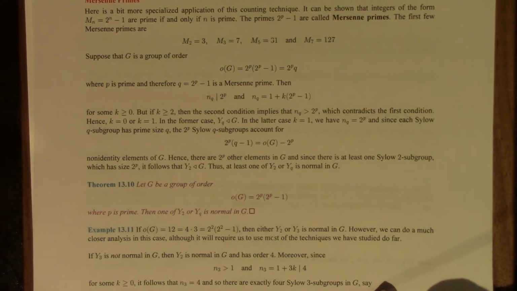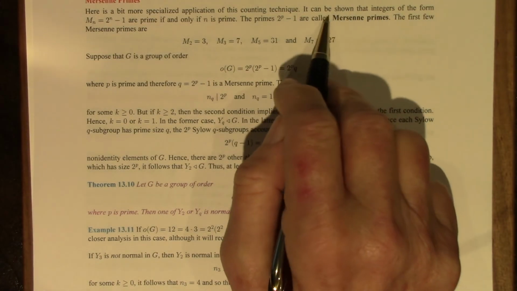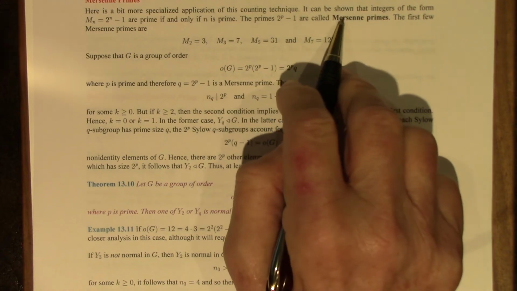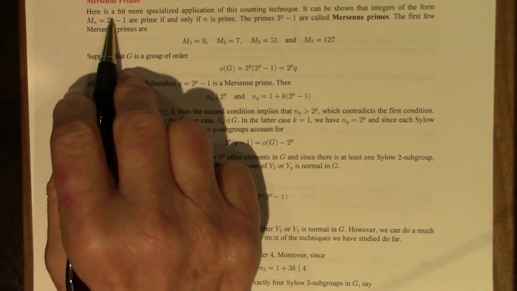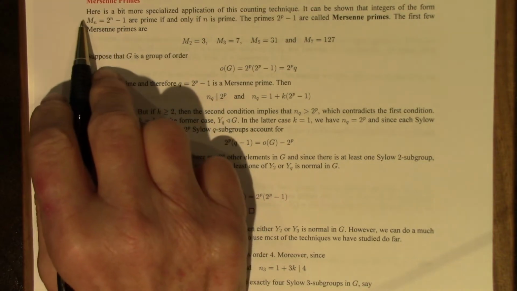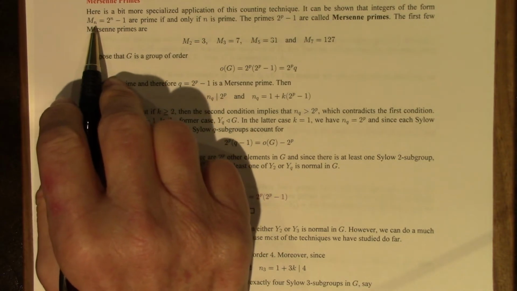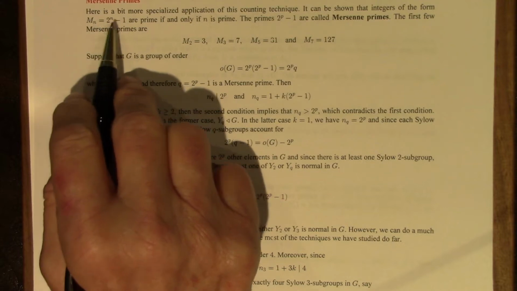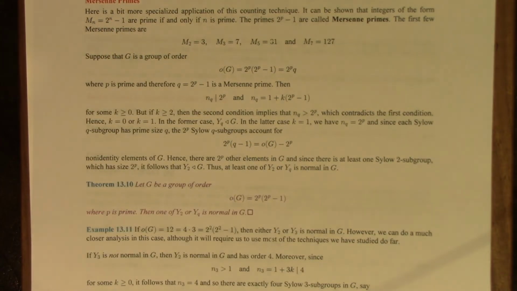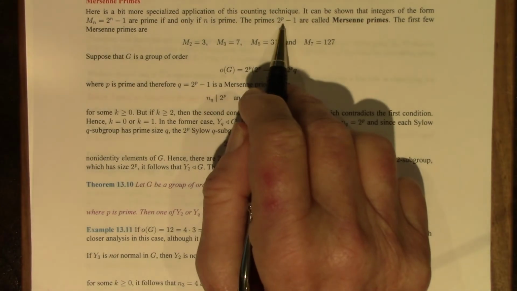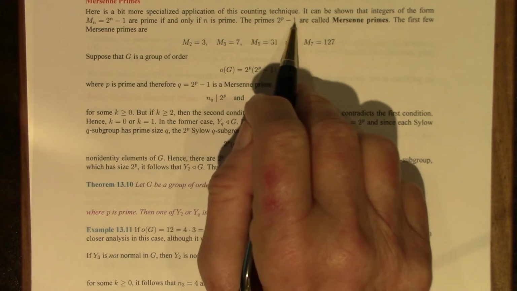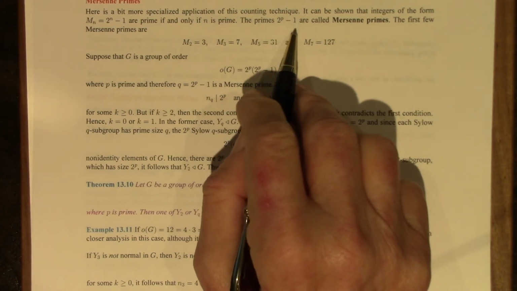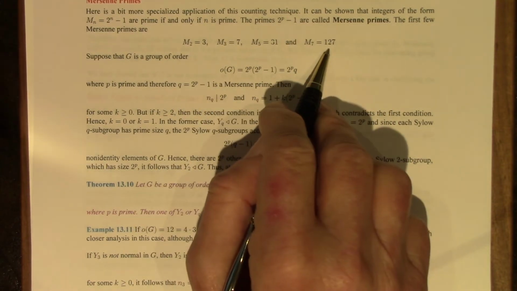Here's a more specialized application of this counting technique. You may know, and it can be shown, that integers of this form, 2 to the n minus 1, I'll denote them by m sub n, are prime if and only if n is prime. These primes, so say 2 to the p minus 1, are called Mersenne primes. And these are the first few of them.